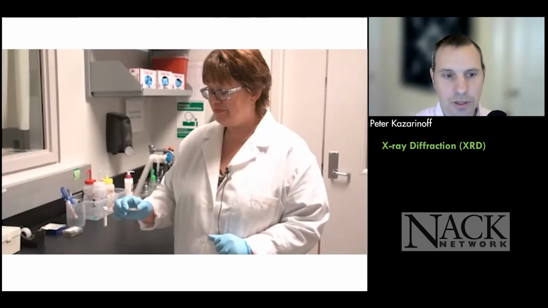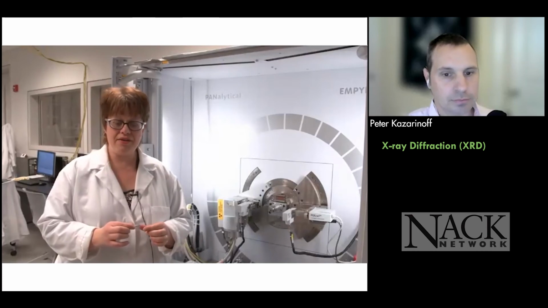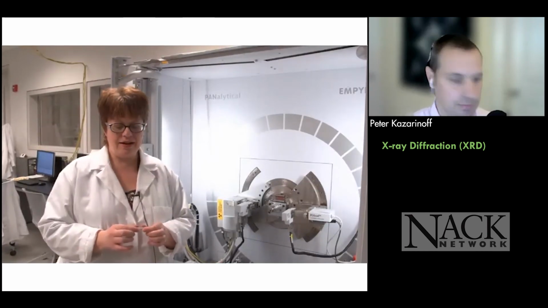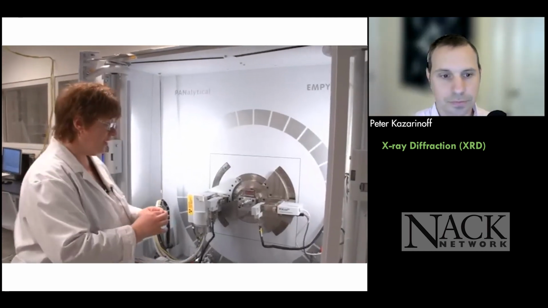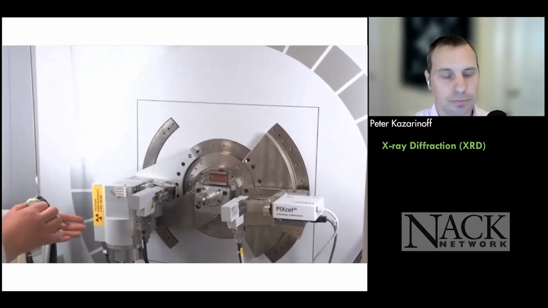So next, we're going to look at how do you actually mount a sample into an X-ray diffractometer. And again, this is going to be Nicole from Penn State. I'd like to show you now the way that we take the top-filled mount and mount it into the diffractometer. This is a fairly simple process.